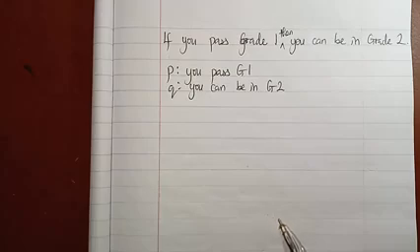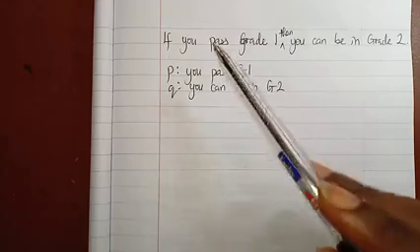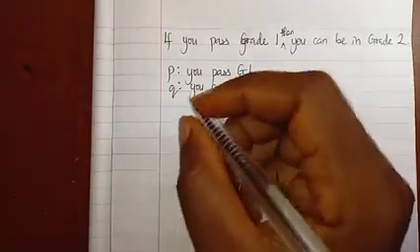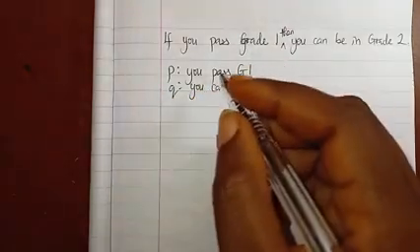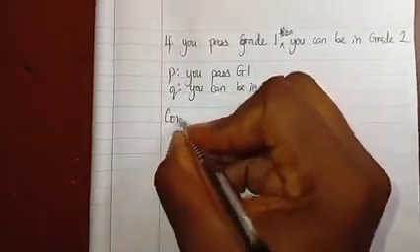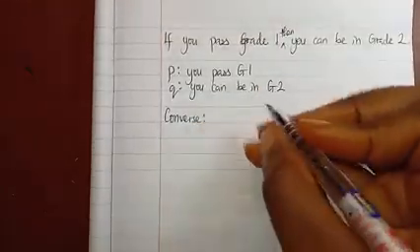Now we are going to write the converse, inverse, and contrapositive statements from this conditional statement. And we're going to be writing them in symbol form, then in sentence form. Let's start with the converse.